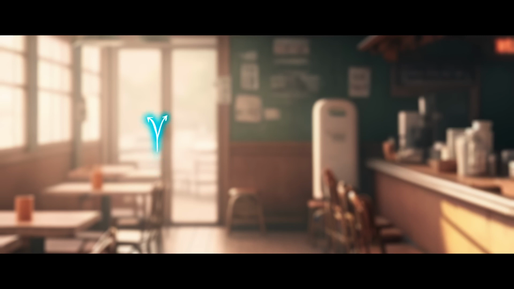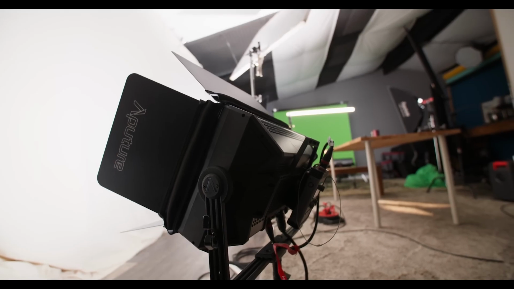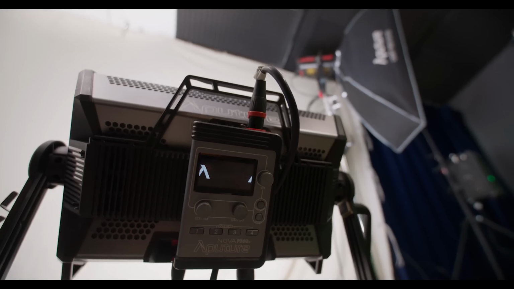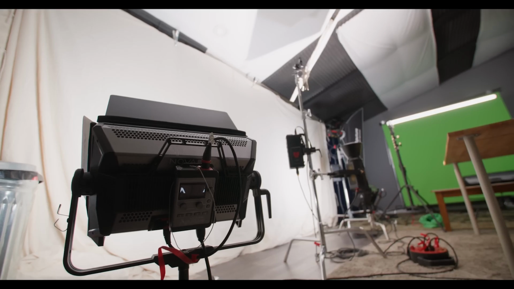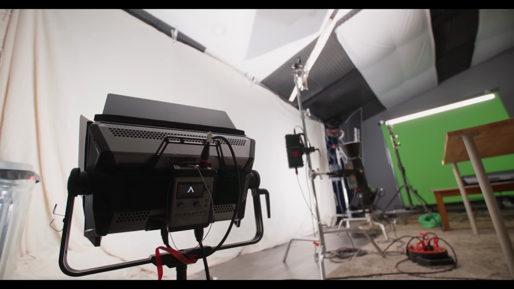We looked at these big windows on the left-hand side, and because there's warm light coming out of them, we decided to clamp up this 20 by 20 foot unbleached muslin. Then to illuminate it, we used these two Aperture Novas. The reason why we used the Novas is because they're color changeable. That way we could dial in the white balance just right to match the color of the windows.